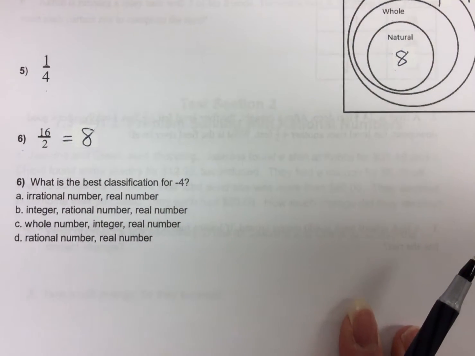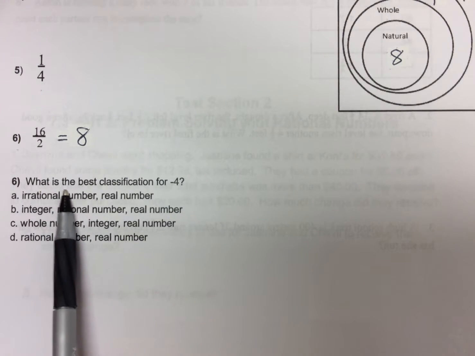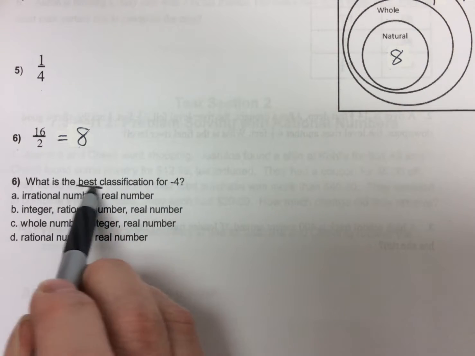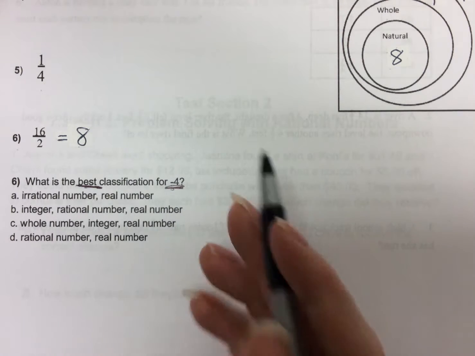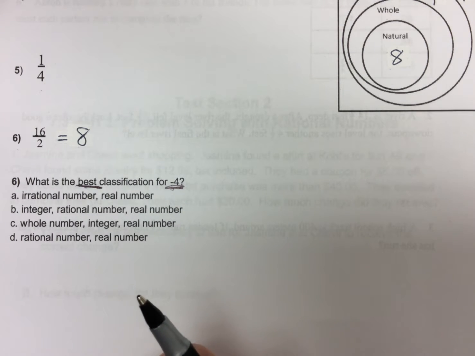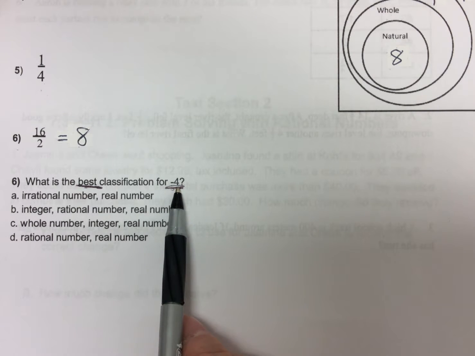So let's go to number 6. Number 6 states, what is the best classification for -4? Let's think about -4. Can it be a natural number? No, it's negative. Can it be a whole number? No, it's negative and it's not 0. Can it be an integer?